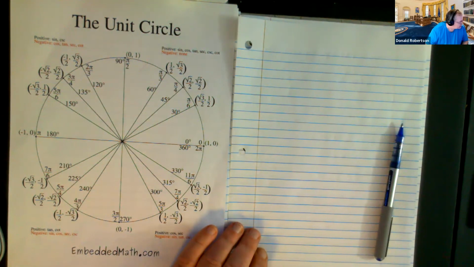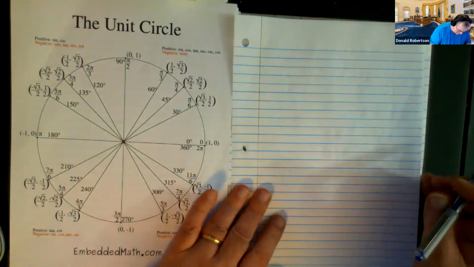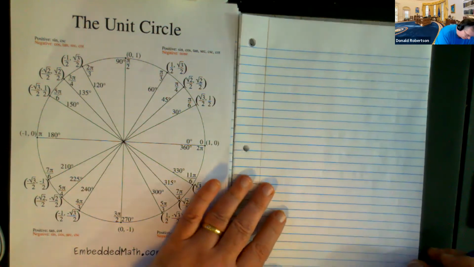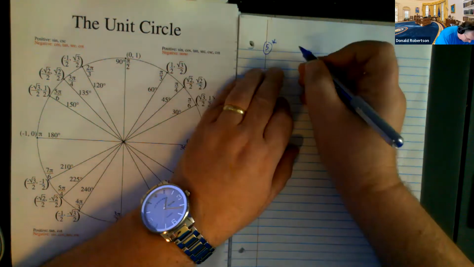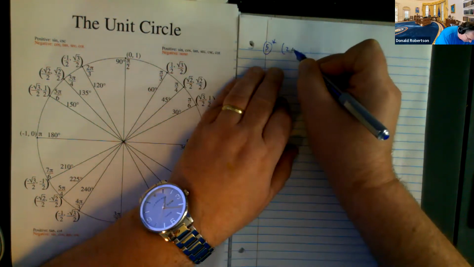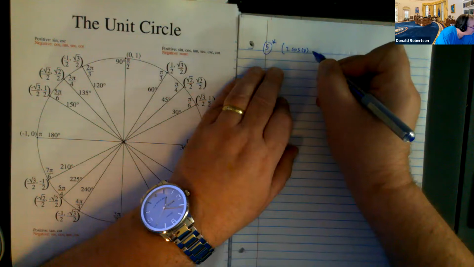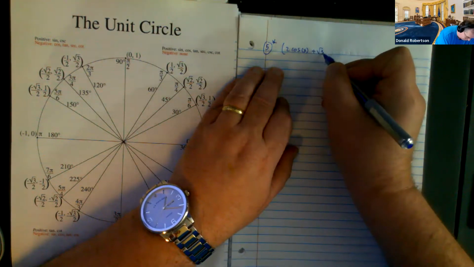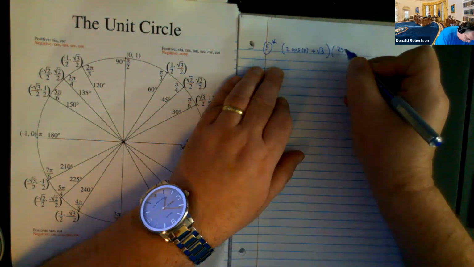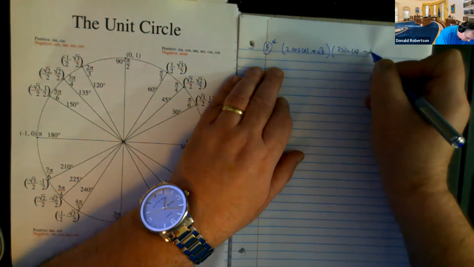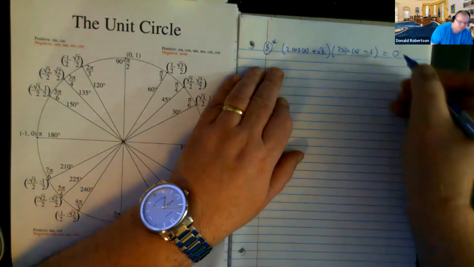Every time, as I said, they get worse. They're nice in a way. They're challenges. I like challenges. This is a version of question 5. 2 cosine x plus the square root of 3 times 2 sine x take away 1 is going to equal 0.